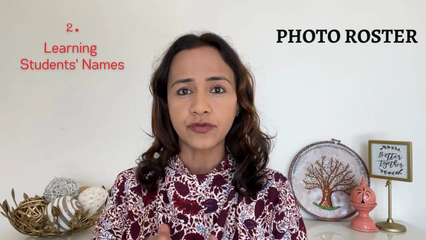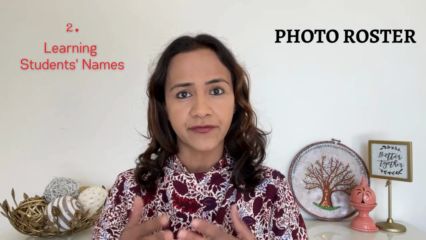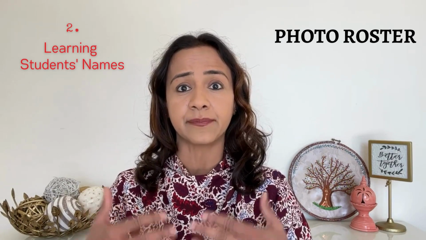For example, last semester I had 150 students whom I met once a week. By the 4th week, I had learned about 80% of the names and around 95% by the 6th week. The photo roster is the best method for me to use. I devote time in the first few weeks to learn names and practice them before every class. I also have the photo roster in front of me when I take attendance and on my desk during class.